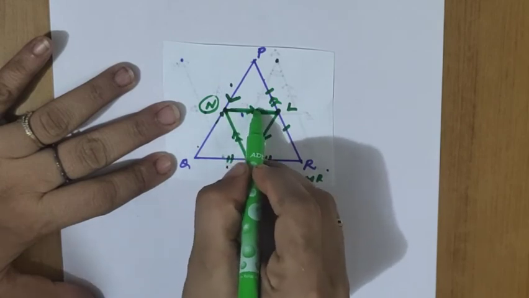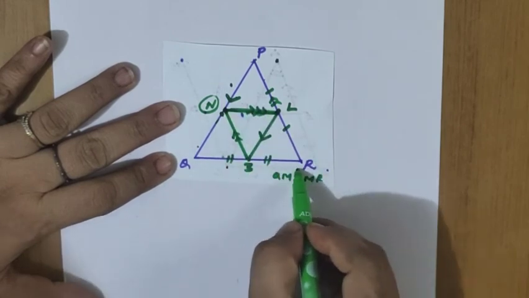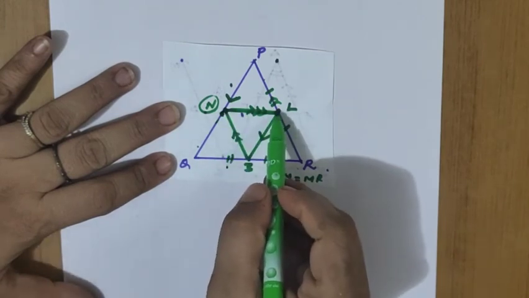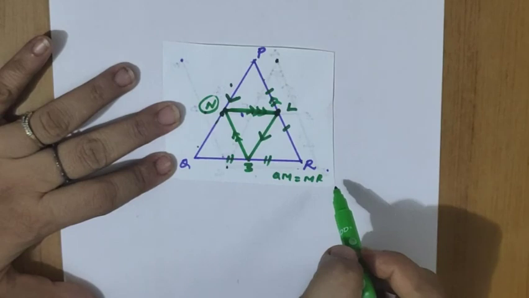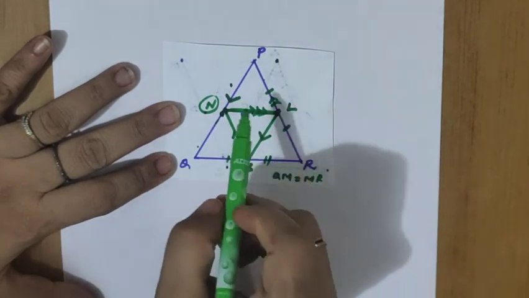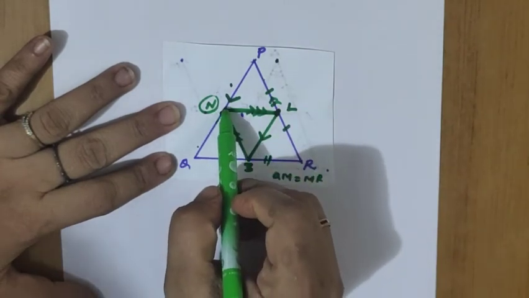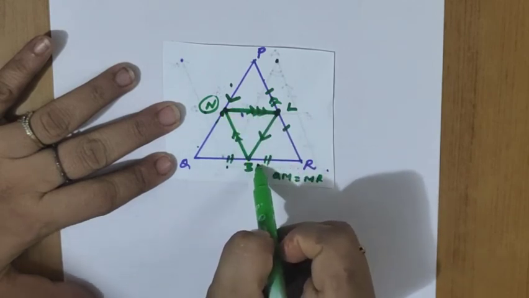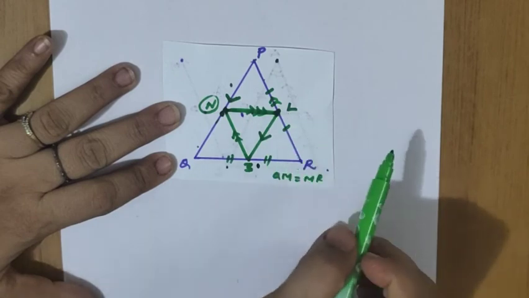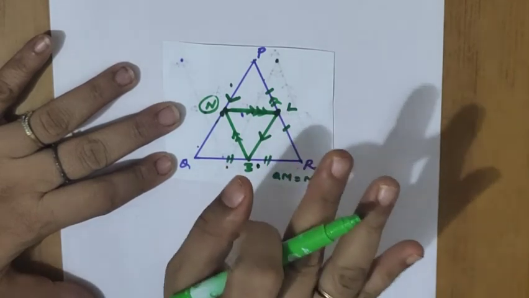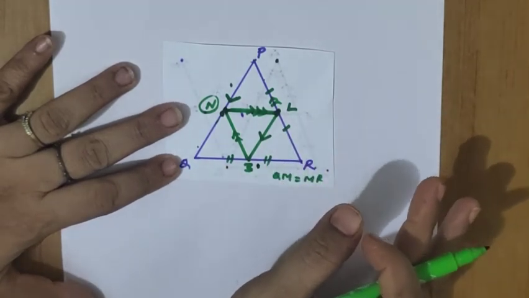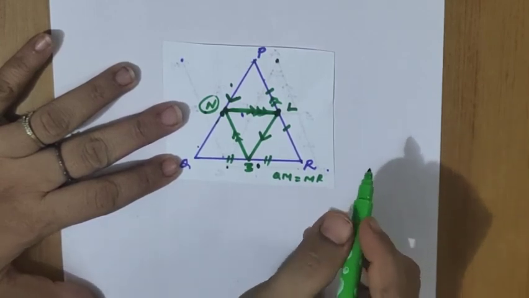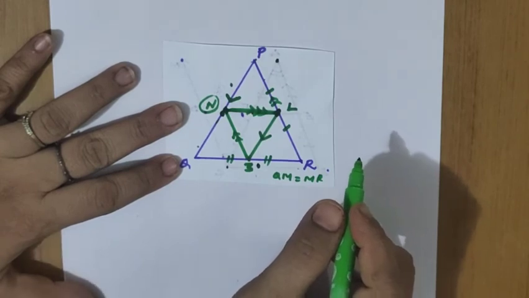So NL is parallel to which one? QR, and N is the midpoint we have already done. So what can you say about L? It bisects the third side PR. That means when a line starts from the midpoint of one side of the triangle and is parallel to the second side of the triangle, then it bisects the third side. Both theorems have their own applications while solving problems, you will come to know. So I think you got the idea for proving the theorem.